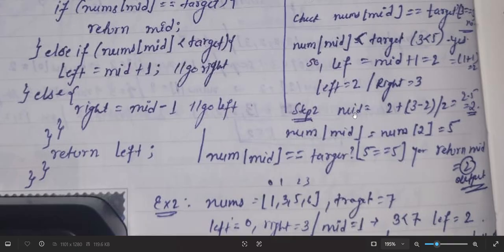Again we are going to find the middle for the further search to get the target element. So 2 plus 3 minus 2. What exactly is 2? 2 is the leftmost index here, and 3 is the rightmost, so 3 minus 2 is 1, divided by 2.